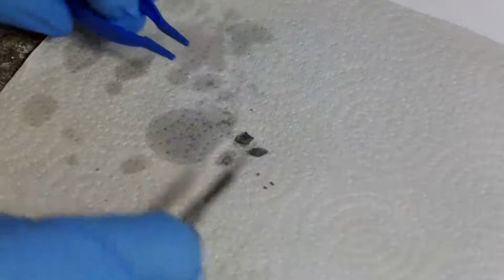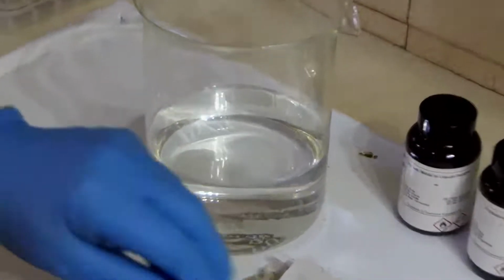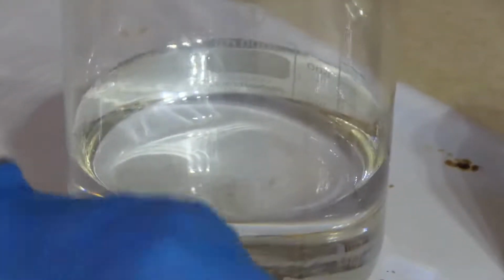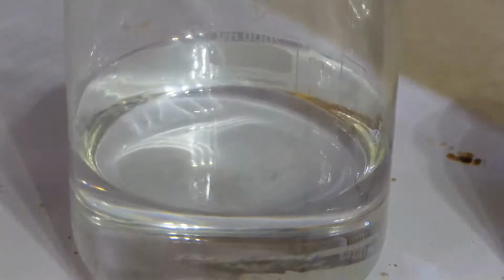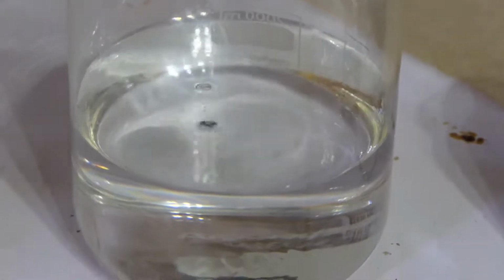And then we've got two bits we can have a quick play with. Right, so here we go. We're going to put it in some water. So Paul's just going to adjust the camera so you can see it in the water. And lithium. Are we ready? 3, 2, 1, go.